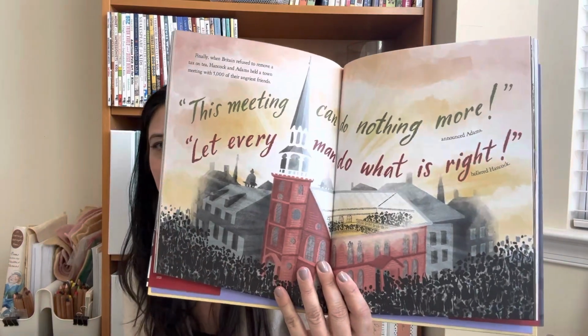He read Most Wanted, The Revolutionary Partnership of John Hancock and Samuel Adams by Sarah Jane Marsh. I think he really enjoyed this one. Then I'm just trying to find a place to put things down. Then we talked about the Declaration of Independence.